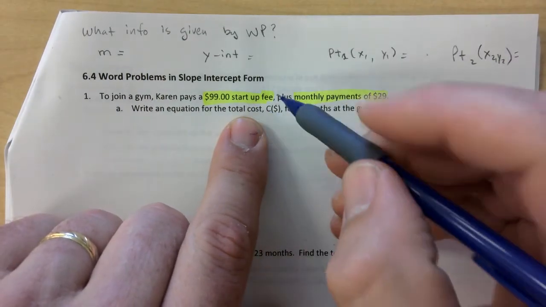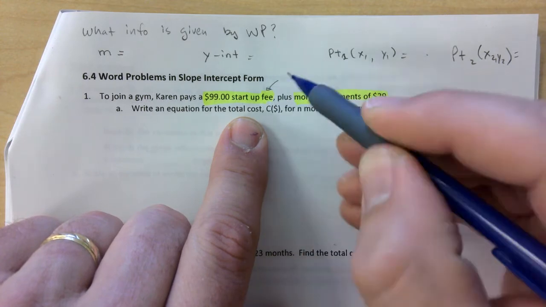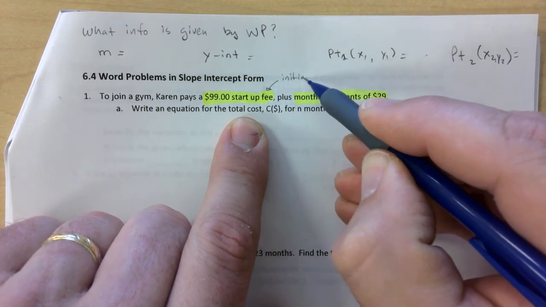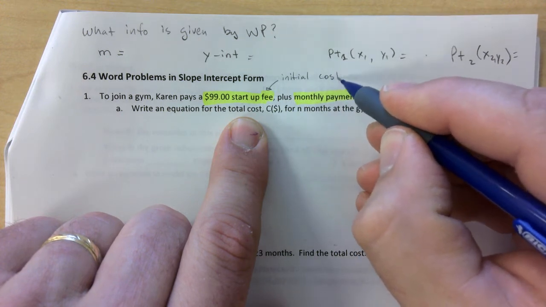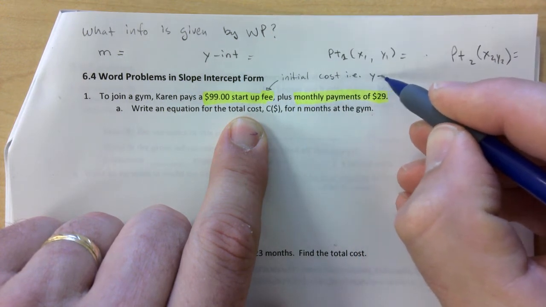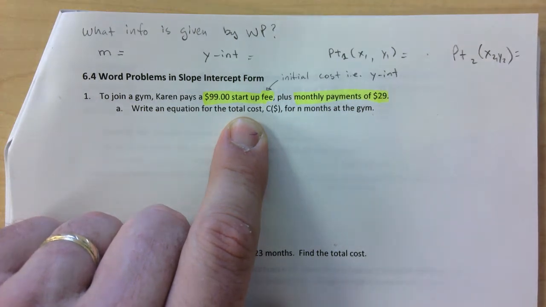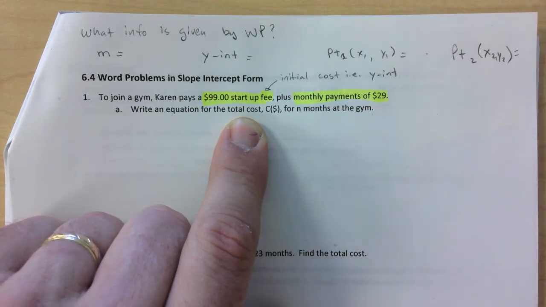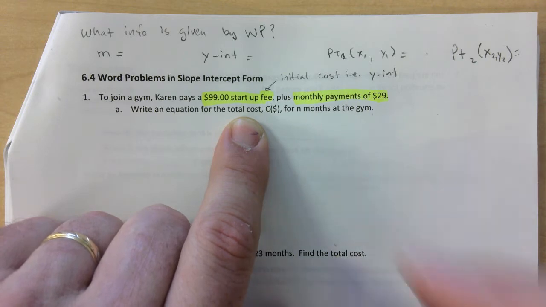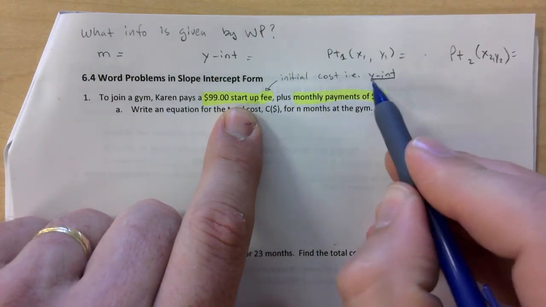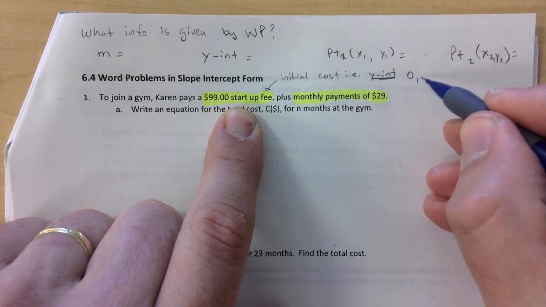This right here, startup, that's the initial cost, i.e. y-intercept. If a question says the initial height or the initial length of the candle or anything at the start, that's your y-intercept specifically. At time 0, that's how much you would be paying. At time 0, this is how tall the candle would be. Like that, you should recognize that this is my y-intercept, and that is $99 in this case.